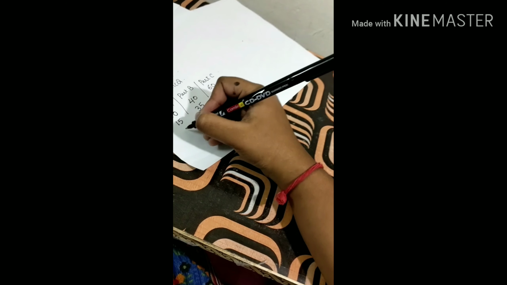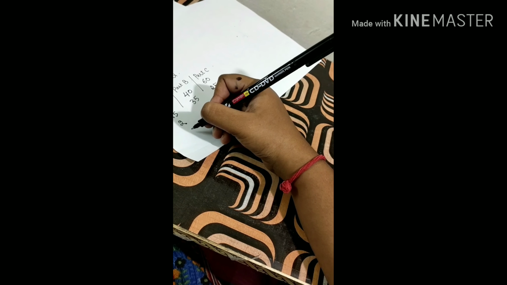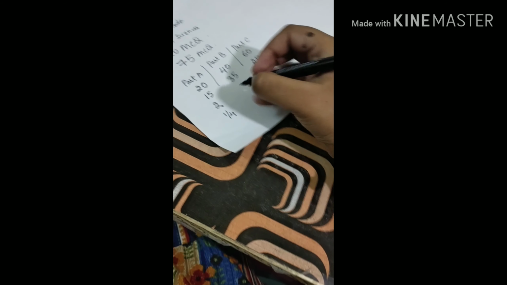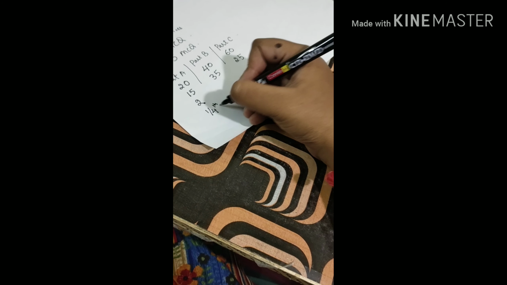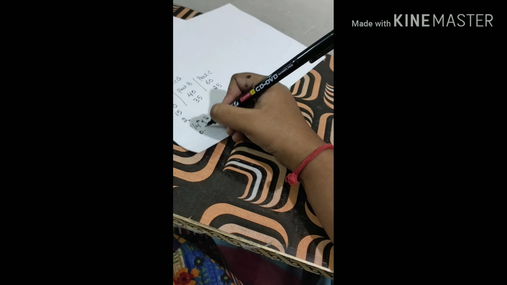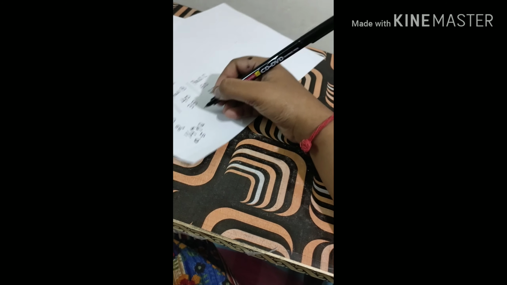Each question in Part A carries 2 marks, and if the answer is wrong, 1/4 of 2, that is 0.5 mark, will be deducted.